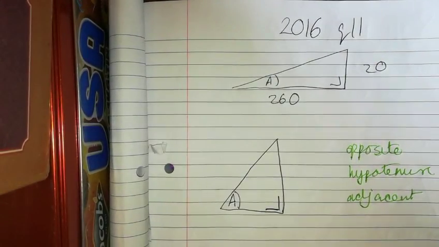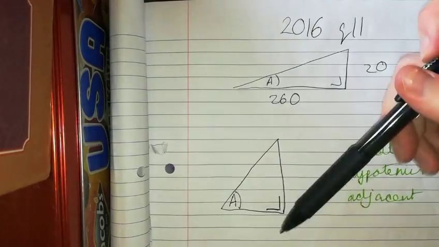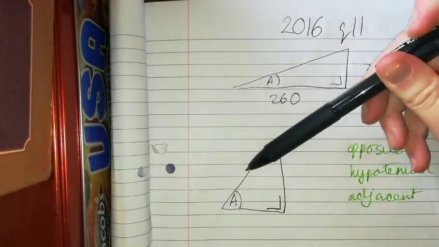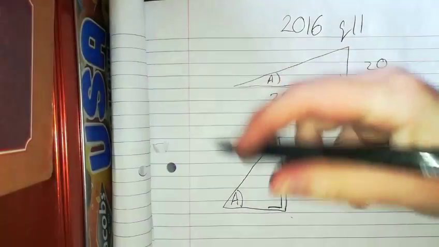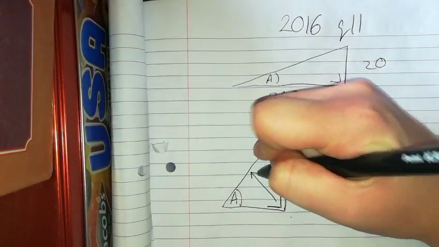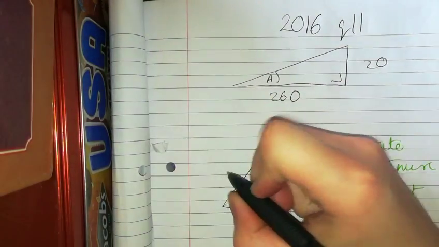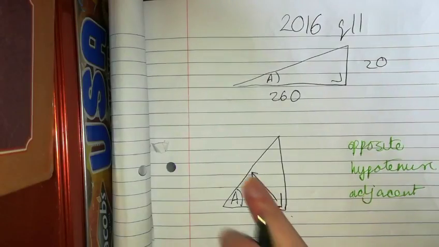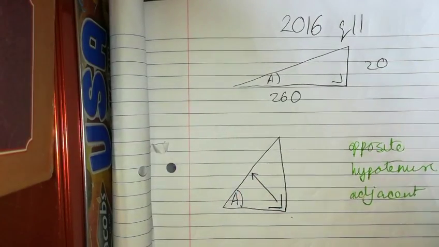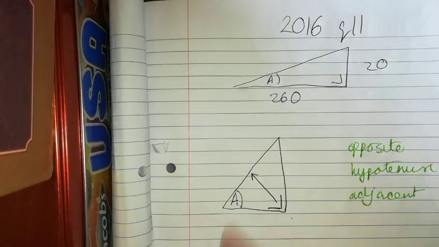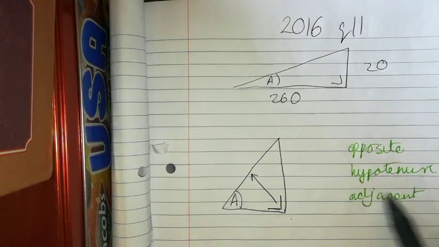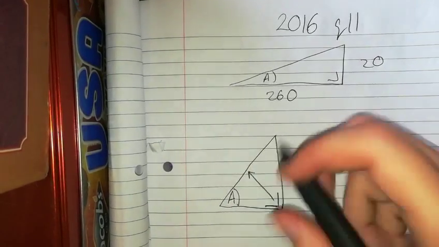It is the side opposite the right angle. So if we draw a line from the right angle to a side, this is the side opposite it. Try not to get confused. The opposite side is the one opposite the angle we're talking about, but the hypotenuse is opposite the right angle and it's the longest side.